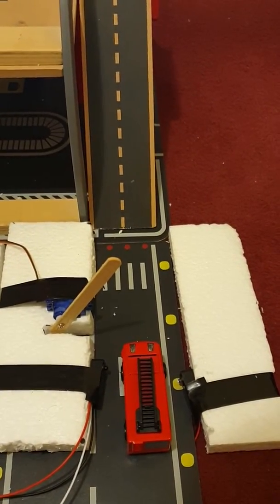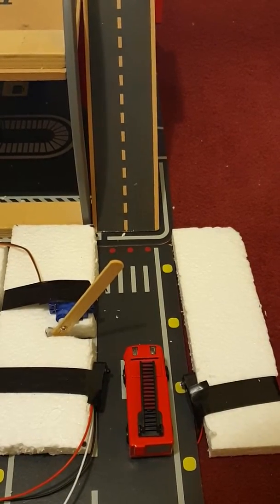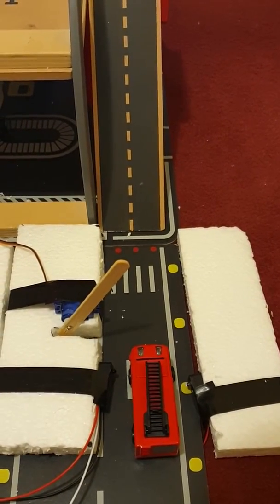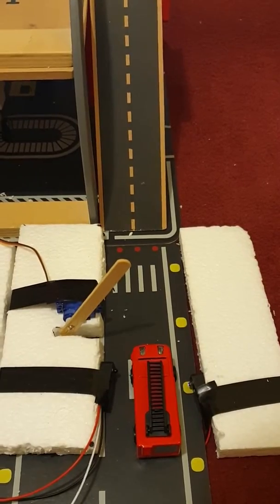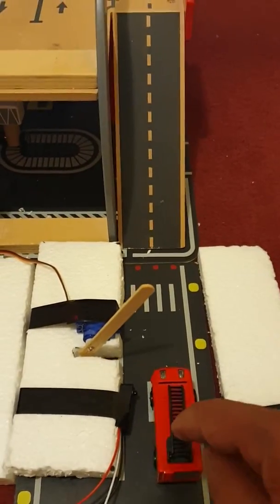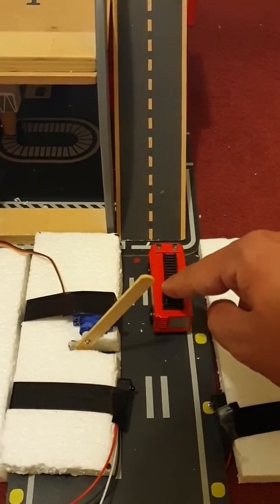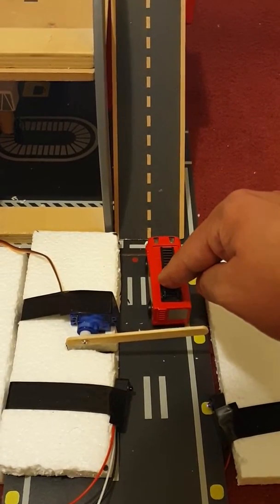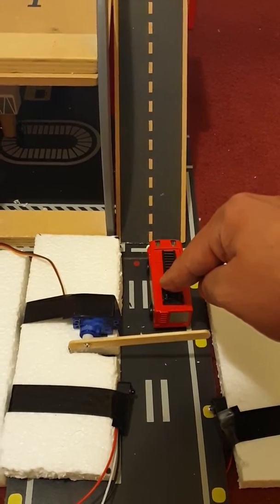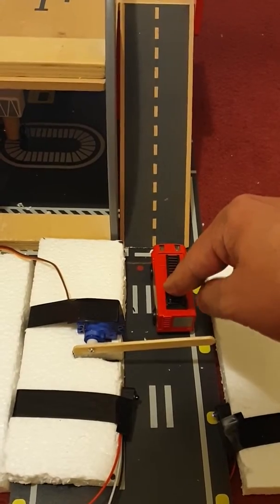Changing the duty cycle is opening and closing the gate. Changing the duty cycle is helping with changing the angle of this servo motor. Once the car passes the IR beam break sensor, the Raspberry Pi sends another signal to the servo motor in order to close the gate.